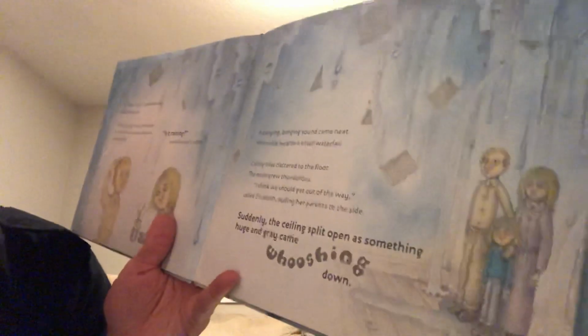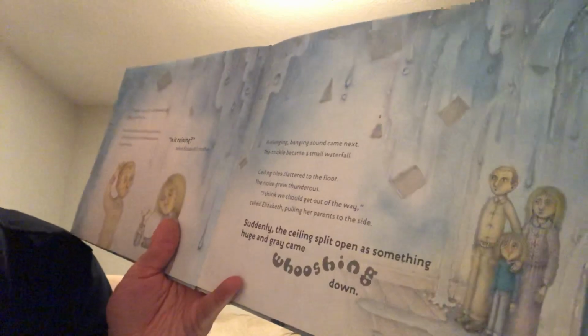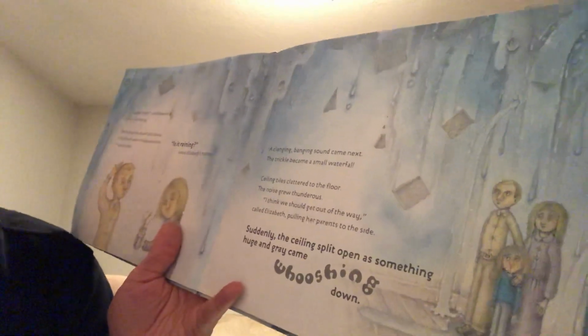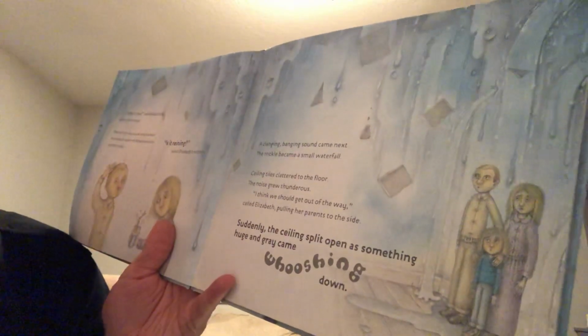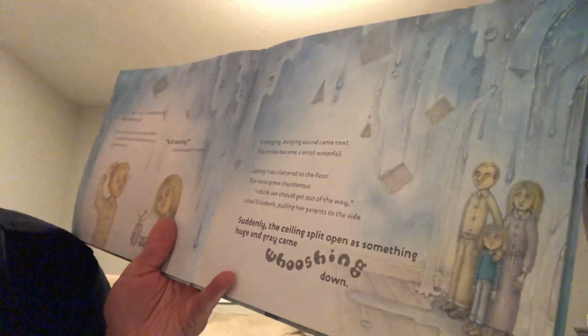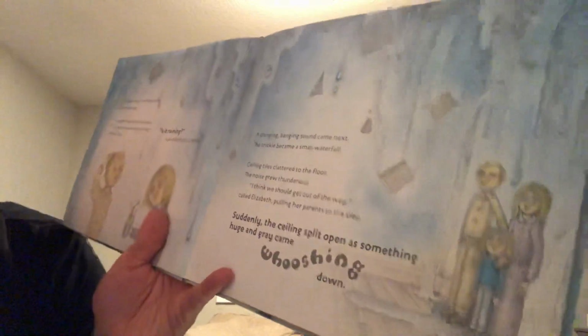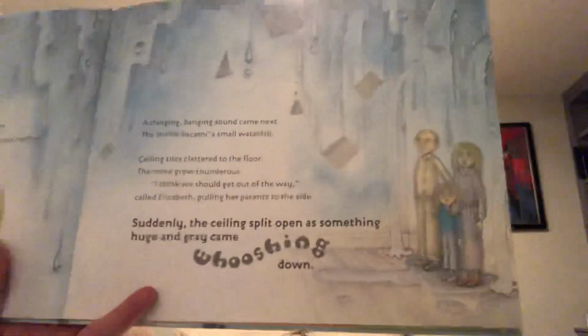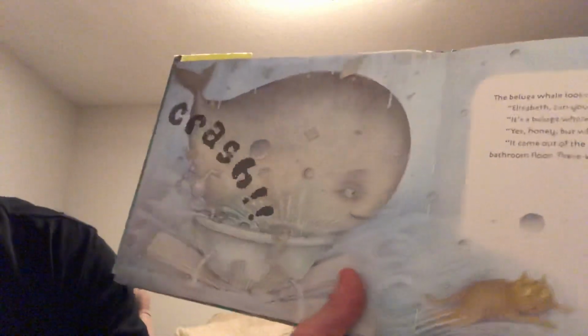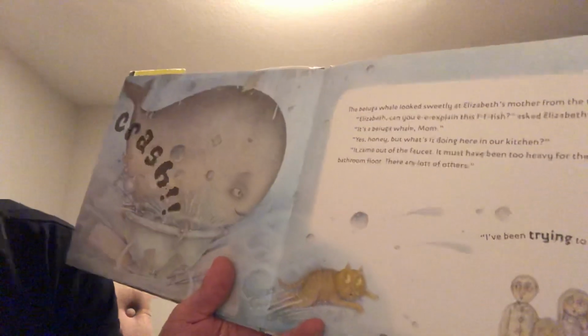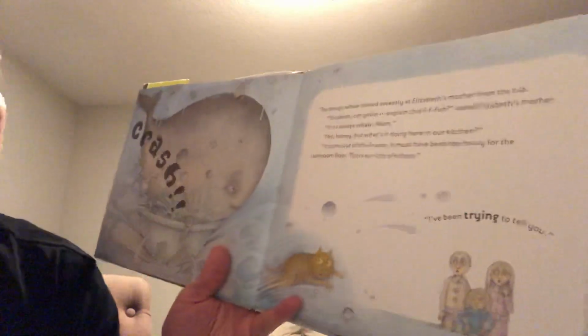A clanging, banging sound came next. The trickle became a small waterfall. Ceiling tiles clattered to the floor. The noise grew thunderous. "I think we should get out of the way," called Elizabeth, pulling her parents to the side. Suddenly the ceiling split open as something huge and gray came whooshing down. Crash! The beluga whale looked sweetly at Elizabeth's mother from the tub.